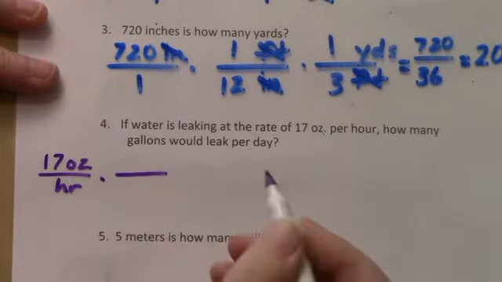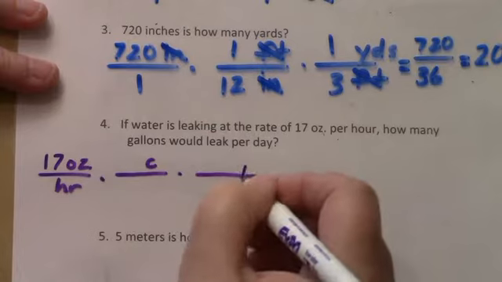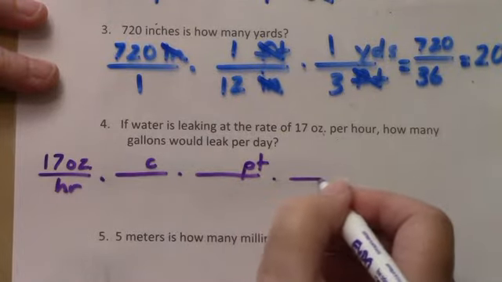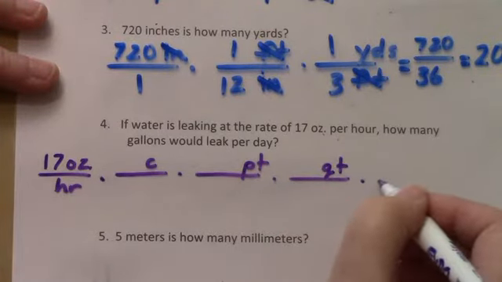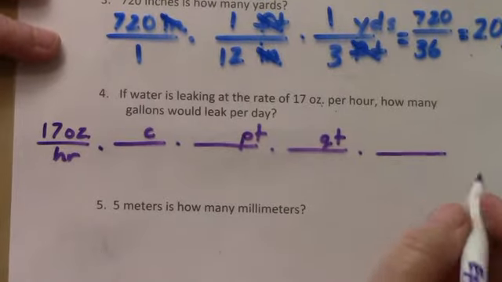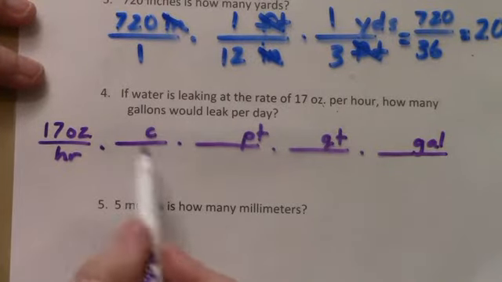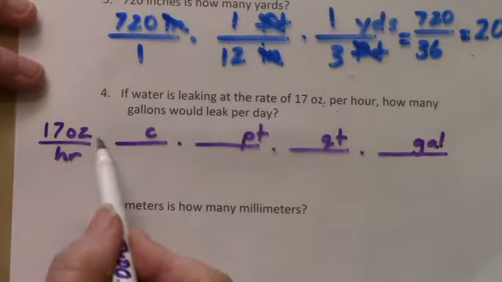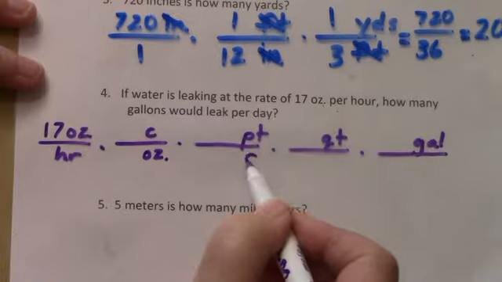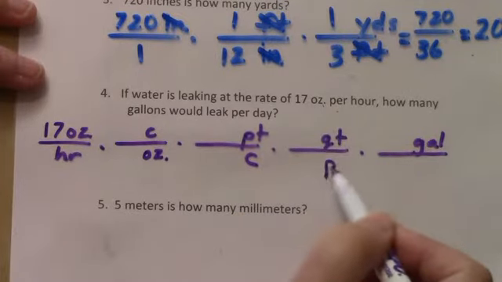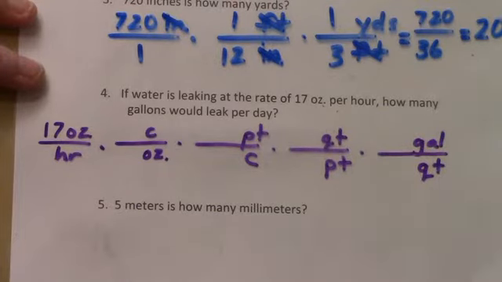Now, we go from ounces to cups. We go from cups to pints. And we go from pints to quarts. And finally, from quarts to gallon. Okay, and now remember, how do we know what's going to go underneath is we need to cancel the ounces. So we know that ounces is going to go under here. For the cups to cancel, we're going to put cups here. For the pints to cancel, we're going to put pints here. And for the quarts to cancel, we're going to put quarts underneath.